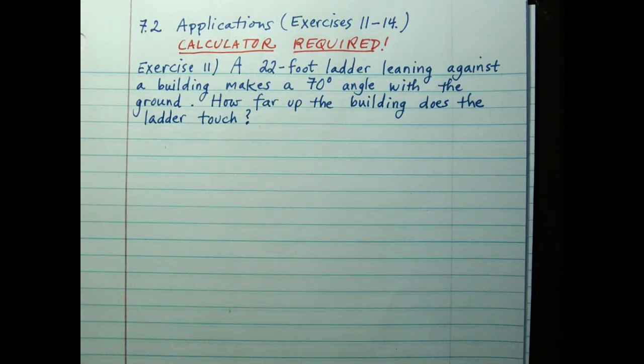So we're going to work a few application problems now that involve basic right triangle trigonometry. And it is kind of amazing how much we can already do with just the little bit of trigonometry that we know, and how much basic trigonometry can be applied in a useful way. So let's take a look at this problem.